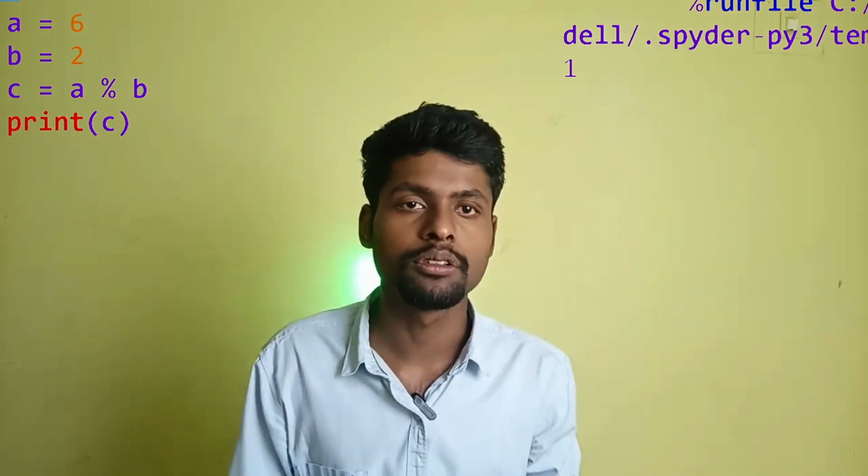To do this, we need to use a modulus operator. Then, within a print function, I am going to print the c variable value. Let's execute this code. And if you see, we got output 1. Now I am going to give 6 as my input value. If you see, the remainder value of 6 is 0.